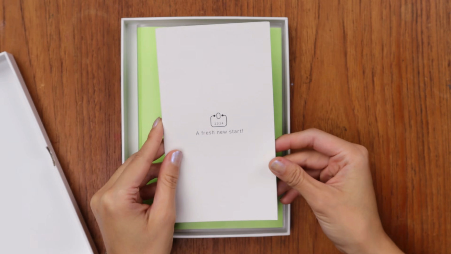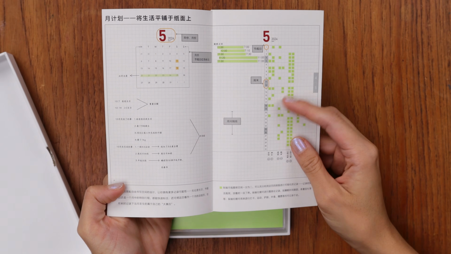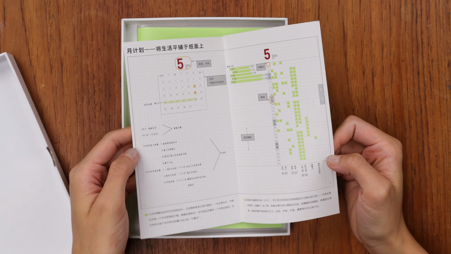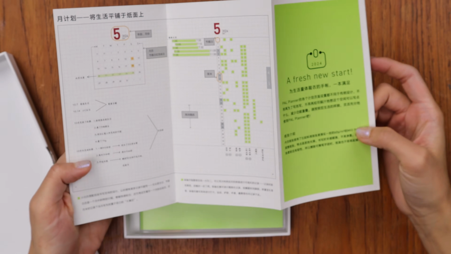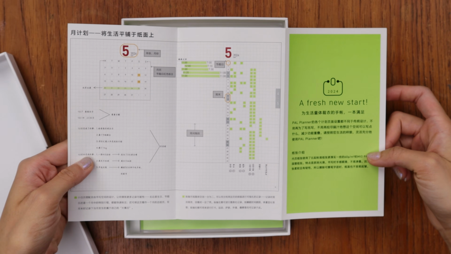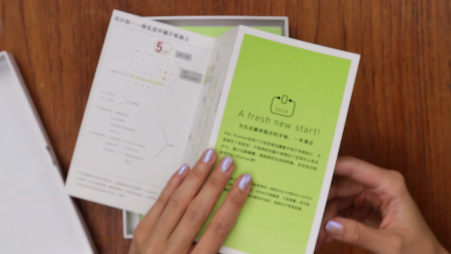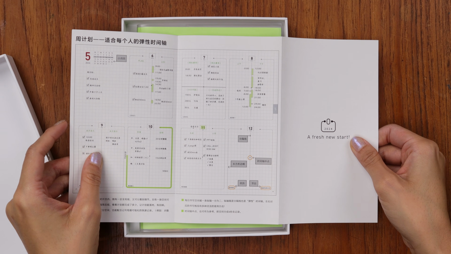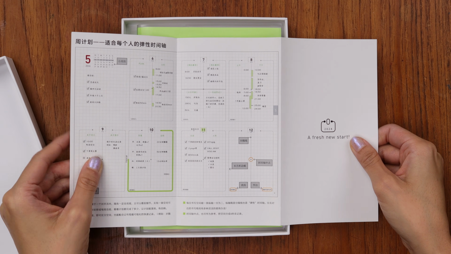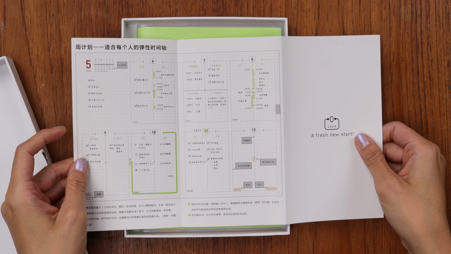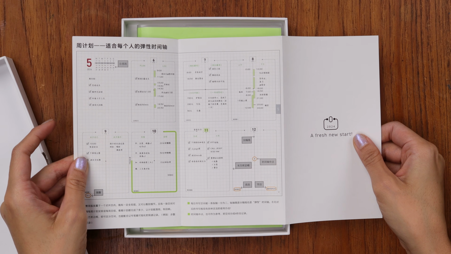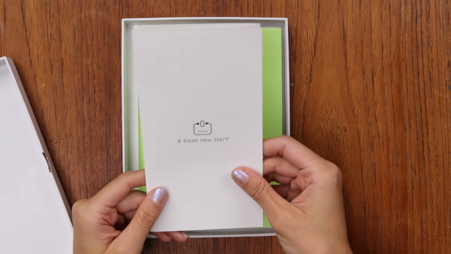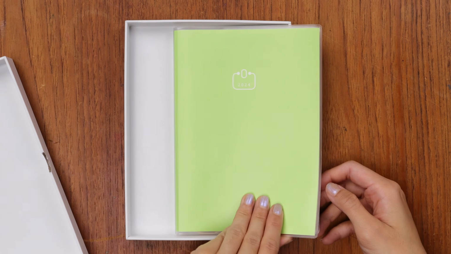And it comes with this pamphlet to walk you through the layout of this planner, because it is quite unique and you can use it a lot of different ways, but I think there are certain ways that might be better than others. I think there's a way for you to use it that will work best for you. So it gives you some examples of different ways that you can use it to make it work for you. That's a helpful pamphlet. Let's open it up.